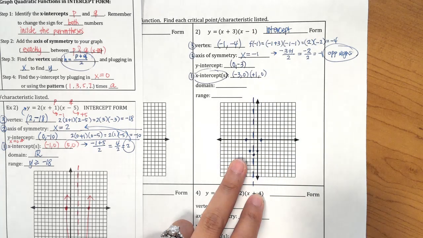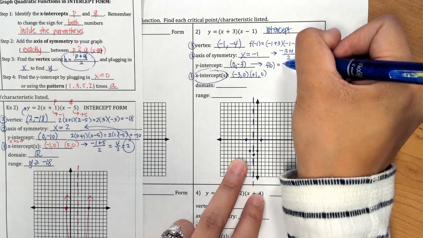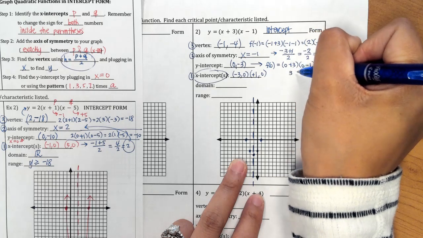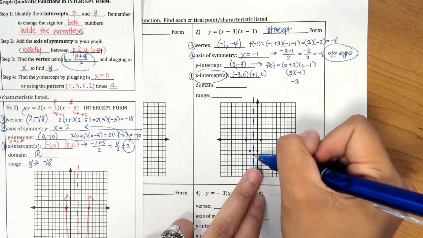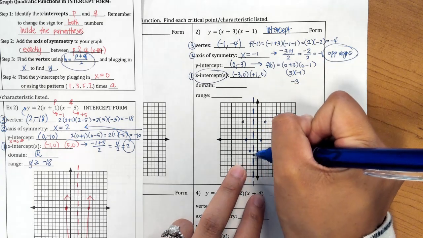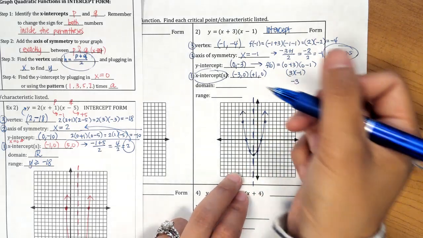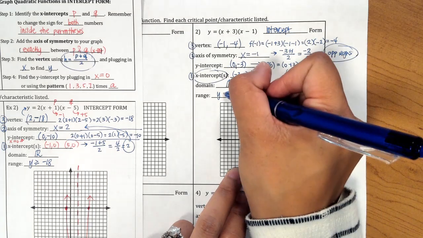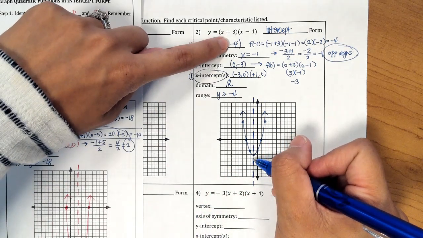I do want to confirm that I got -3 anyways, so I'm going to say f of 0 equals 0 plus 3 and 0 minus 1. That's 3 times -1, which is -3. Okay. So I went up 1 over 1, up 3, up 5 is my next one, and that'll give me my full parabola. Domain is always all real numbers, and range is all the y values greater than or equal to -4, and that comes from my vertex point, remember?